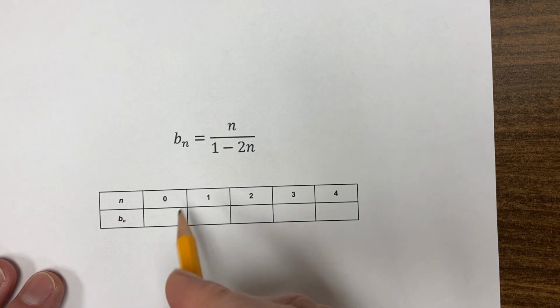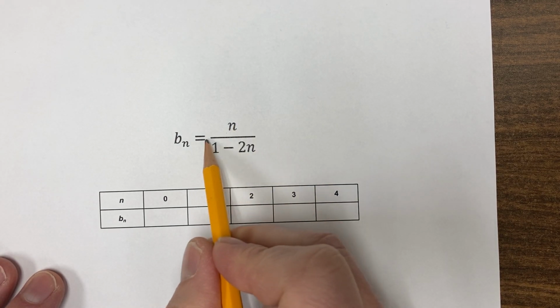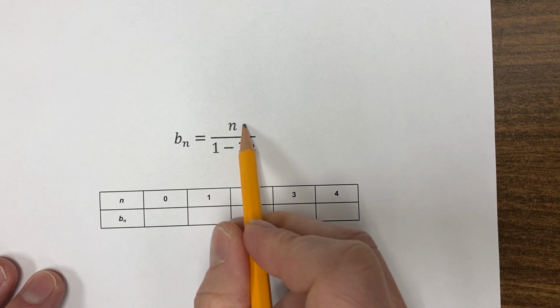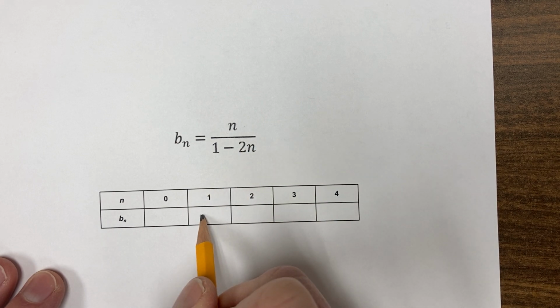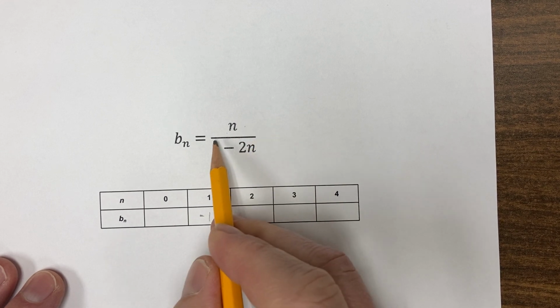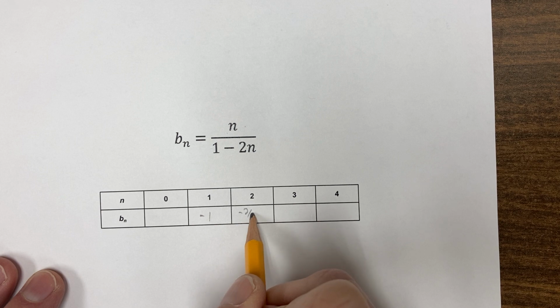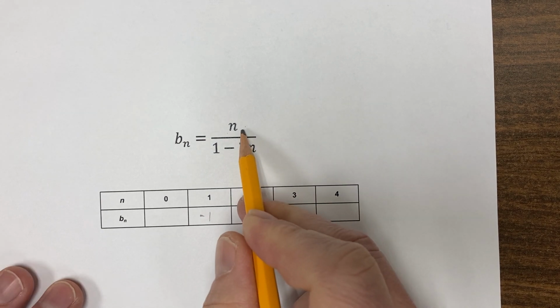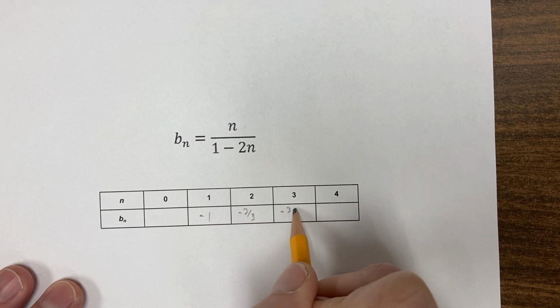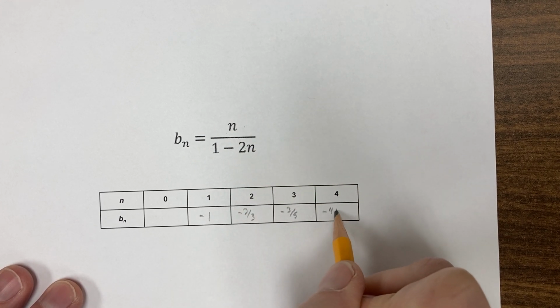Right? Here, again, if I were to put 1 in, I would get 1 over 1 minus 2. I'd get 1 over negative 1, which is negative 1. Okay, if I were to put 2 in, I get 2 over 1 minus 4. I get negative 2/3. Right? If I put 3 in, I get negative 3/5. If I put 4 in, I get negative 4/7.